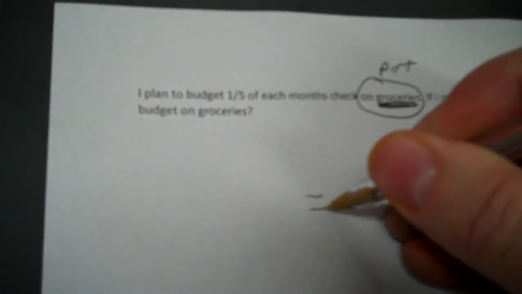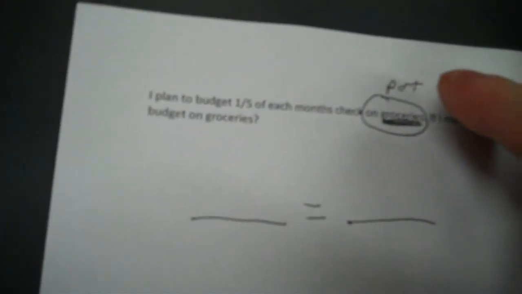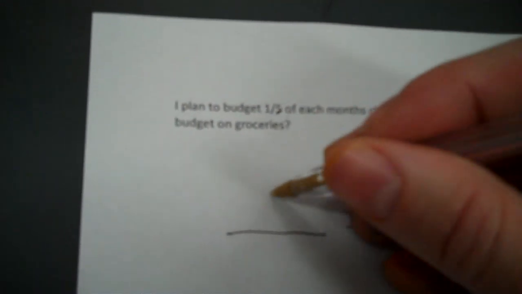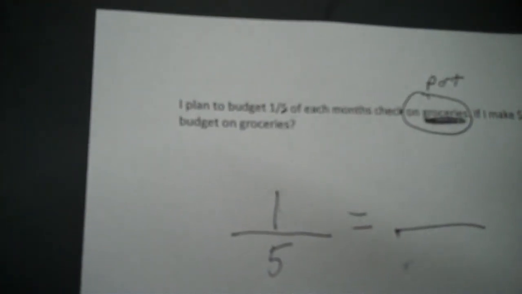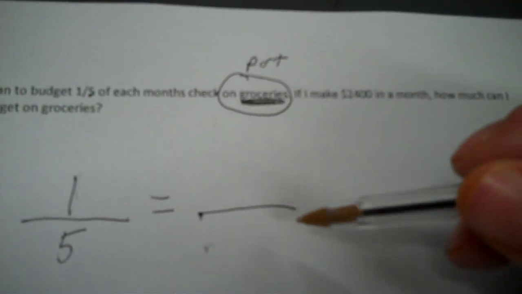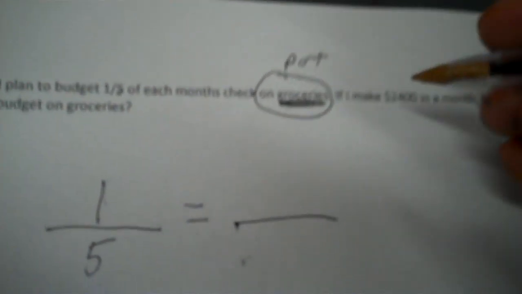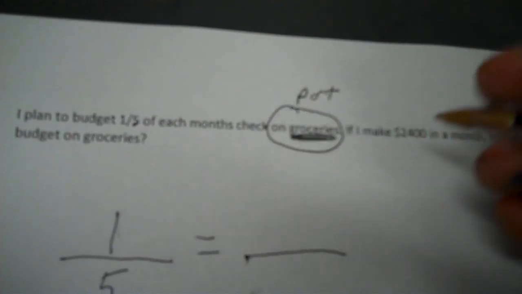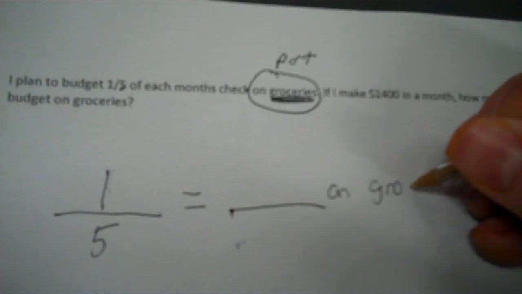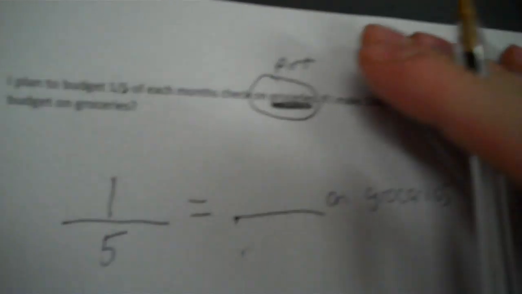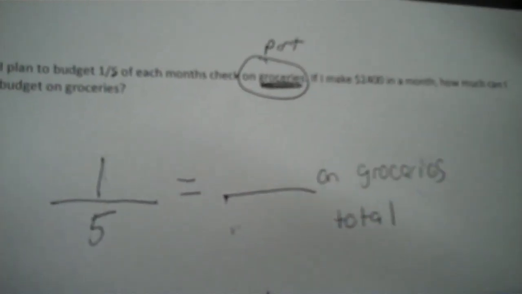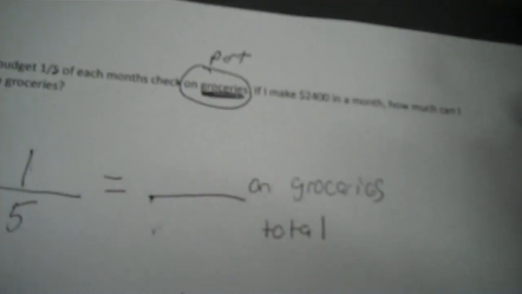Okay, now you're going to make a proportion. That's 2 equal ratios. And what you put on this first proportion is simply the fraction, 1/5. You don't put 100% because it's not a percent problem, it's a fraction. Now over here I do want to see some labels, okay? The top is the part that's spent on groceries, so label this part right here on groceries. That's the top. Now the bottom is what's known as your total. That would be your total money. So you're talking money here.